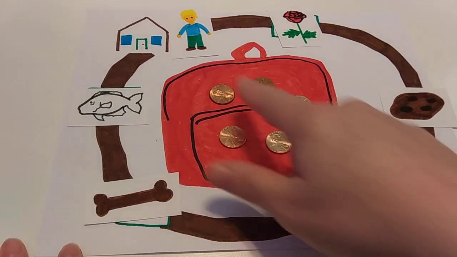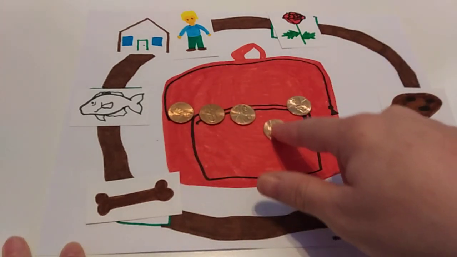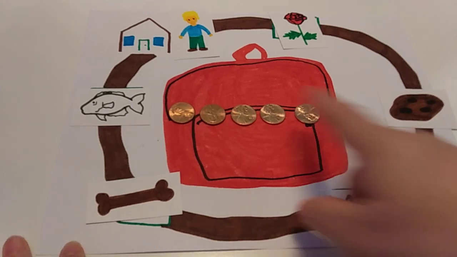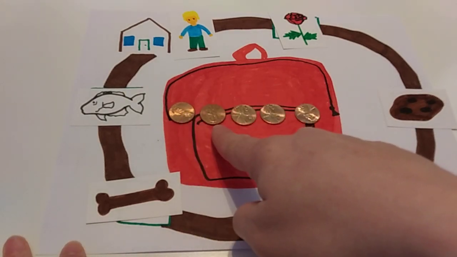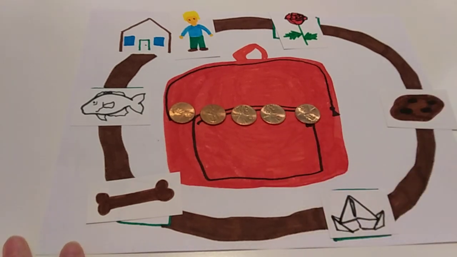Let's count his pennies. 1, 2, 3, 4, 5. At the beginning of the story, Benny has 5 pennies. Let's tell the story and show what happens as Benny goes on his adventure.